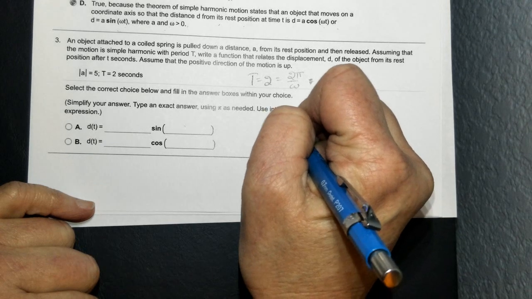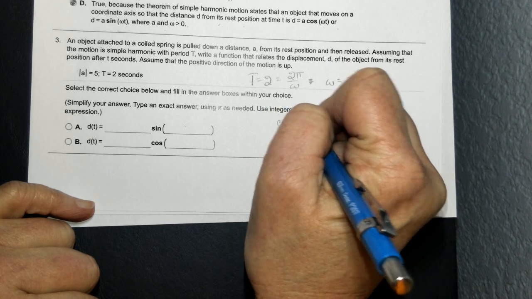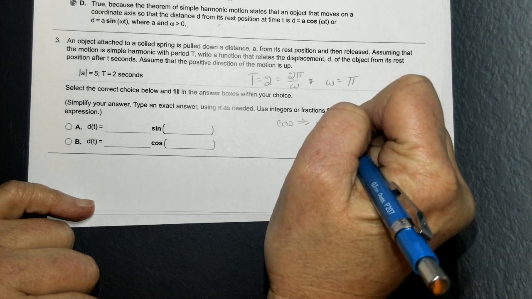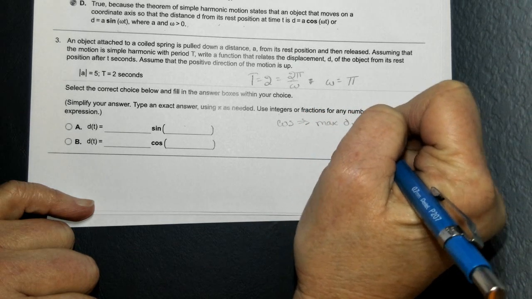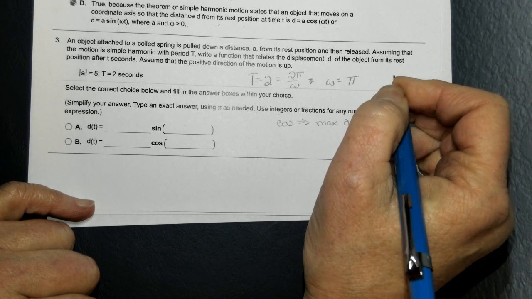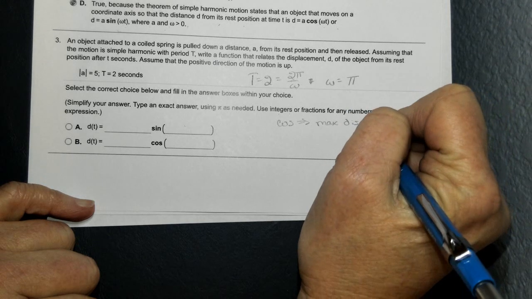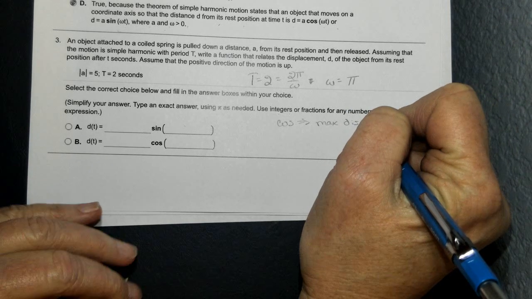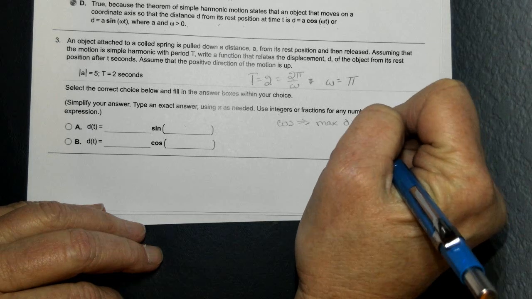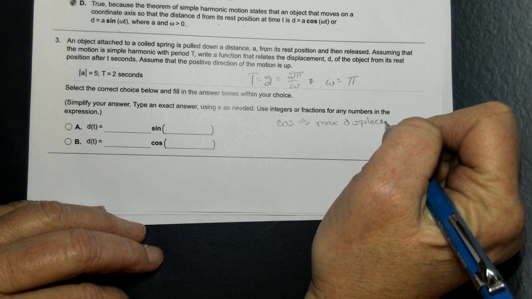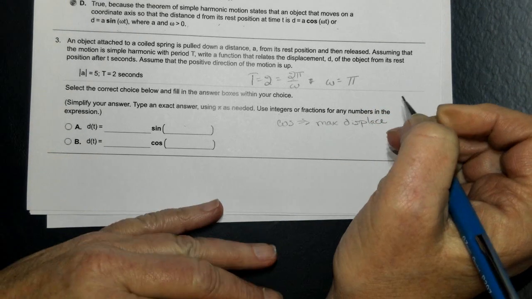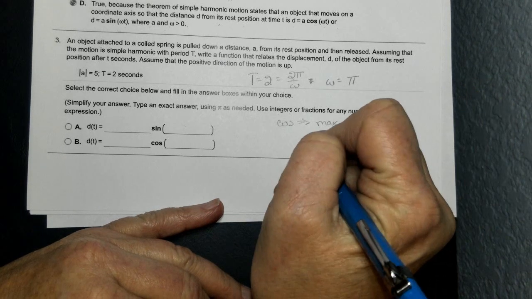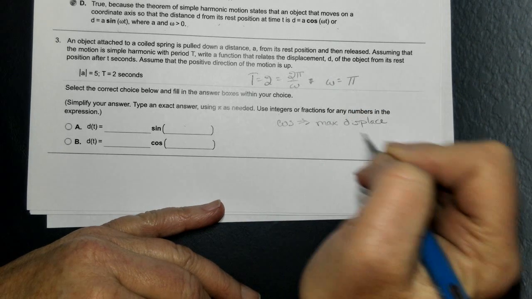So cosine, max displacement. Why? Because cosine at maximum would be at 0, which is where time equals 0. So if we're looking at starting time equals 0 at the resting position, you would use sine, and if you're looking at the maximum displacement, you'll use the cosine.